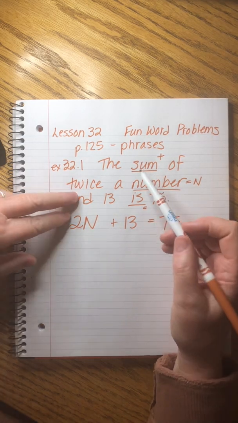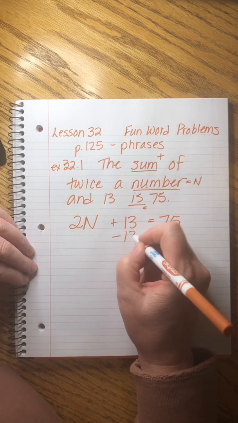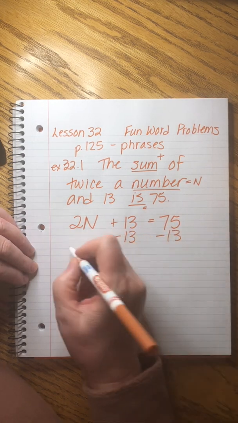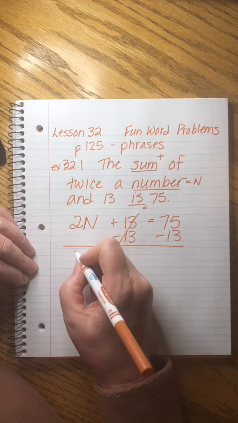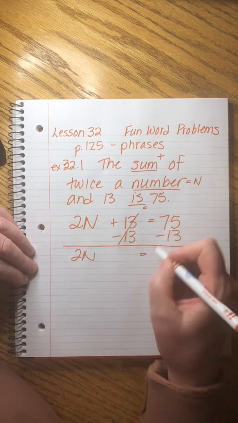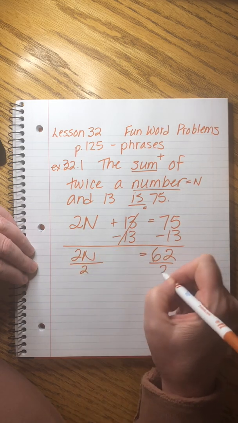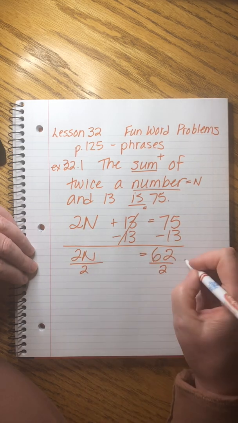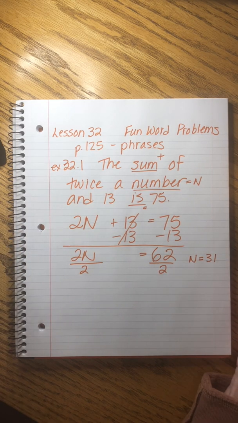All right, the hard part of these problems is setting them up. Solving is the easy part. All we have to do is subtract, send that third friend home. 2n equals, let's see, what's that? 62. Divide by 2, and so we get n equals what? 31. Right?